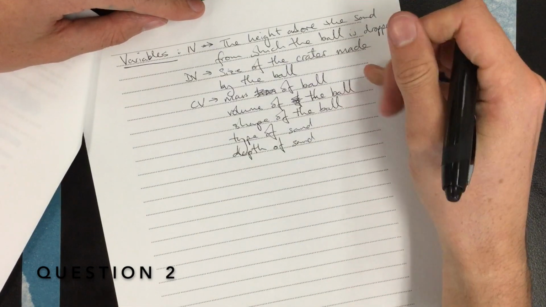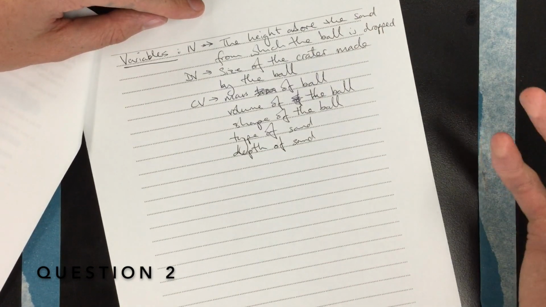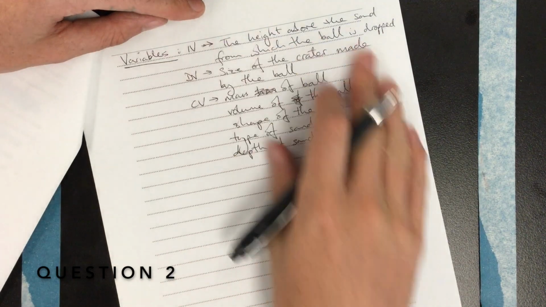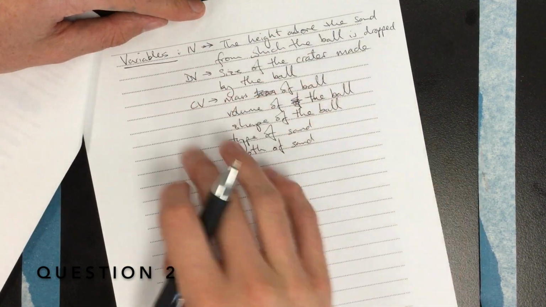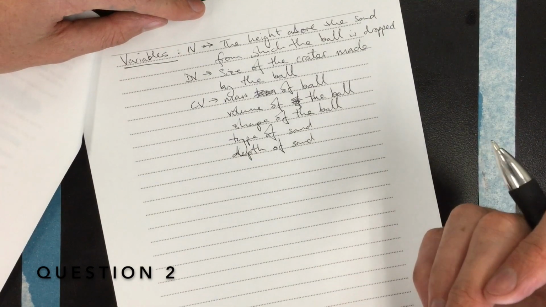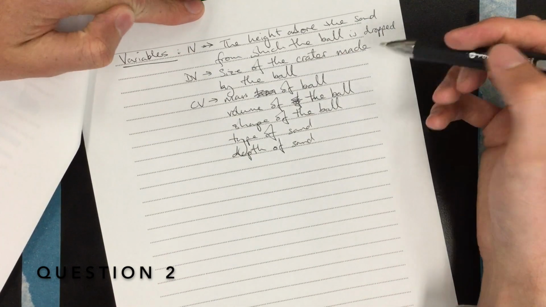And you can see I've already got a list of 1, 2, 3, 4, 5 things there. You want to have at least 3, right? If you've only got 2, you probably get away with it just about, but it's unlikely. Minimum 3, I would say. If you can get more, put them in just in case one of them is wrong, right? You don't lose marks for putting the wrong variable in the control variables unless you contradict yourself. But you can always gain marks by putting the right one, right?